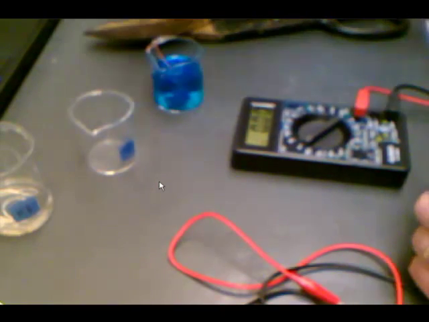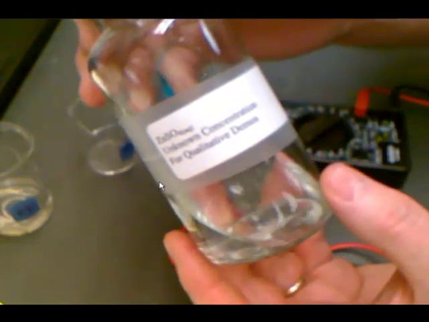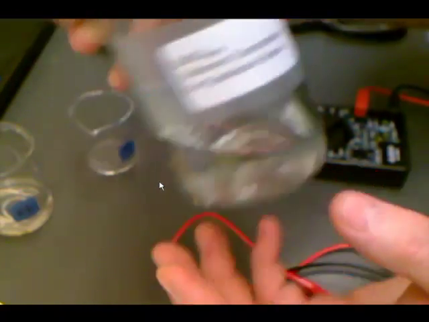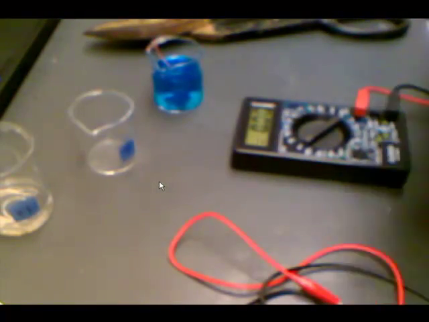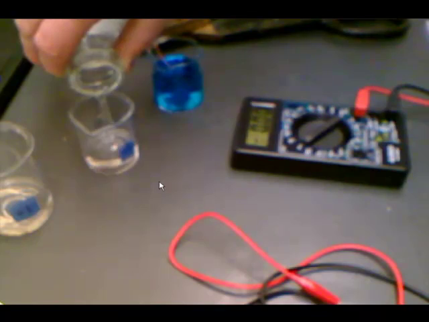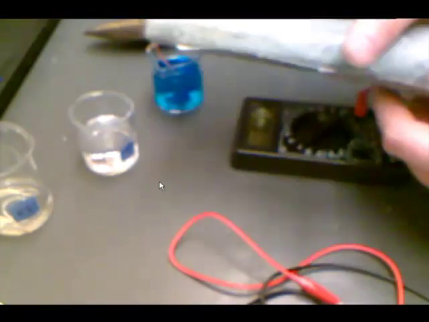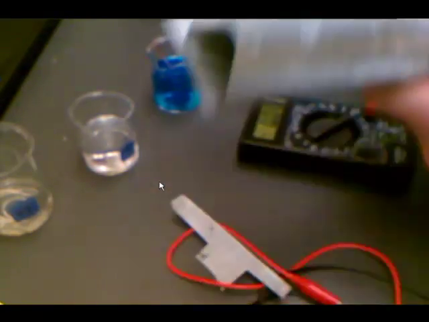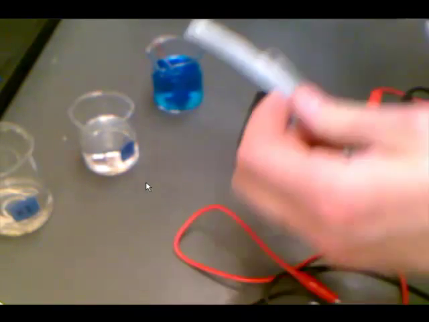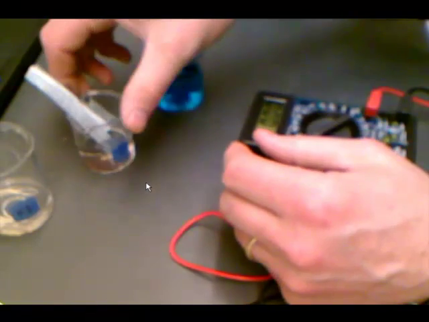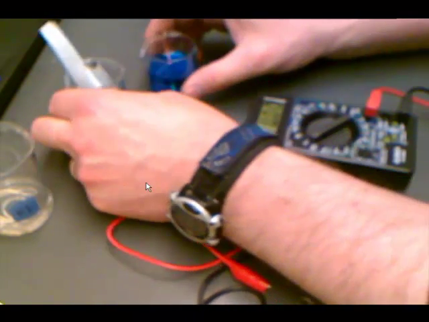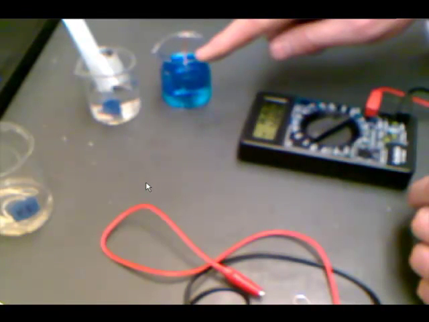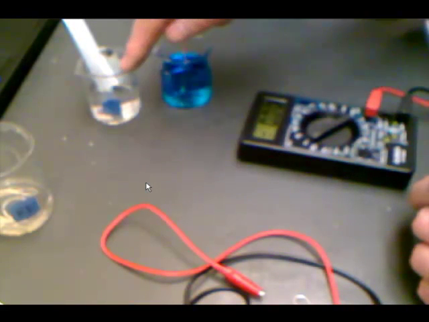The other half cell is going to be a zinc sulfate solution. So here I have a solution of zinc sulfate. And I'll pour some of that into another beaker. And I have a sheet of metallic zinc here. So I'll cut a strip of zinc off of that, and I'll set my piece of zinc in the zinc solution. So now I've got a copper 2 half cell and a zinc 2 half cell.